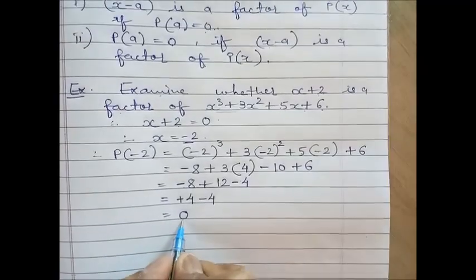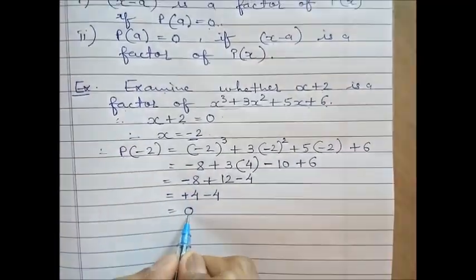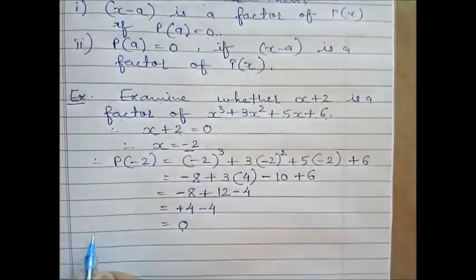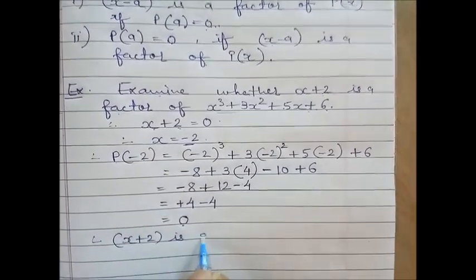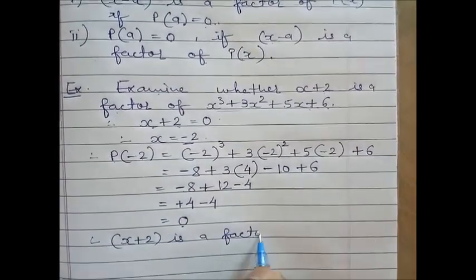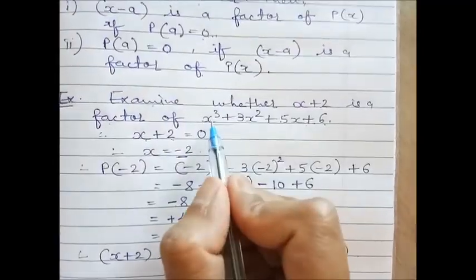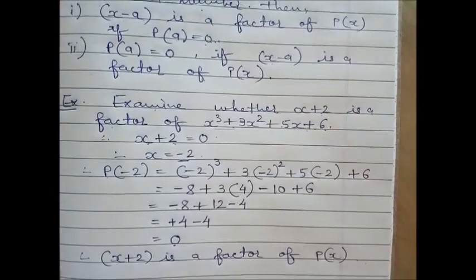Now see, the remainder comes 0, that is p of minus 2 is 0. Therefore x plus 2 is a factor of this polynomial, that is a factor of p of x, that is x cube plus 3x square plus 5x plus 6, right?